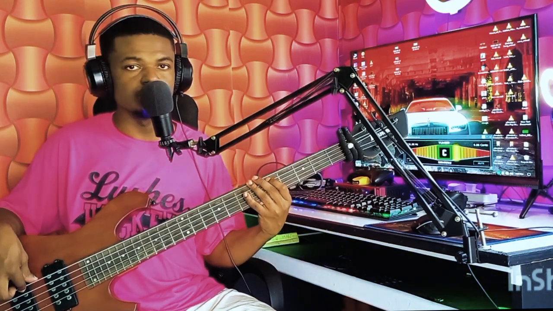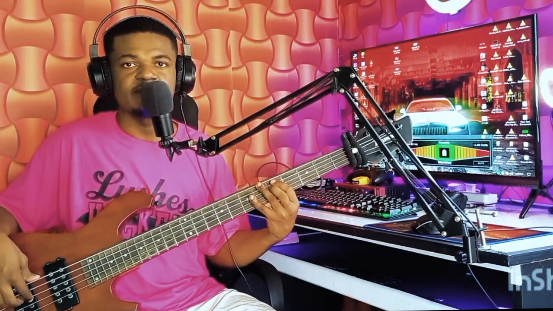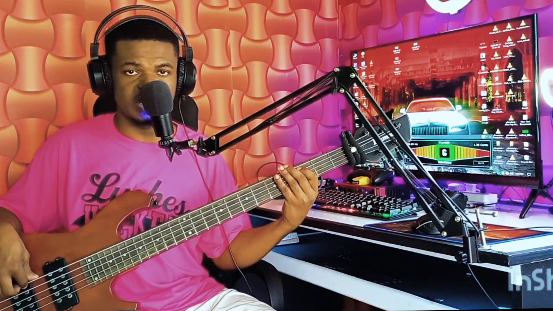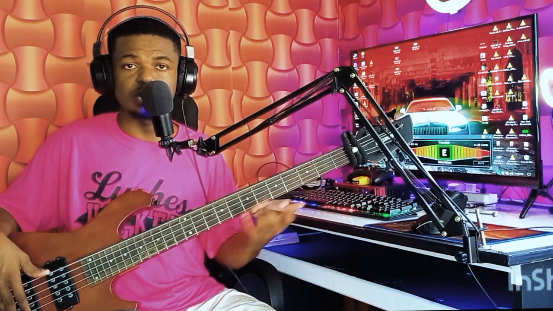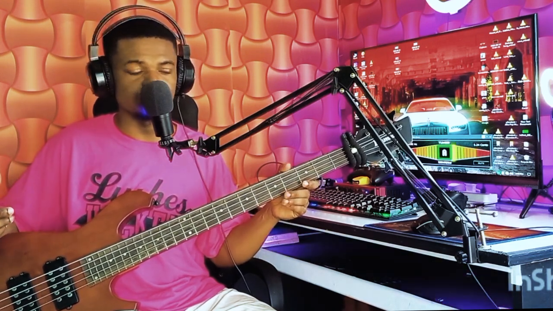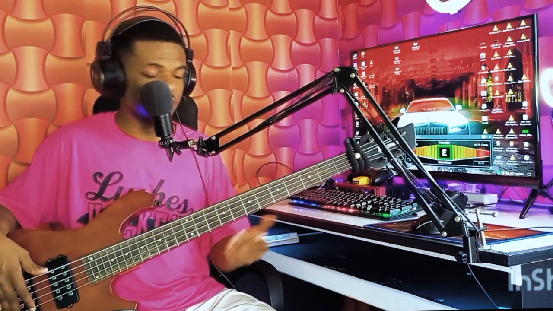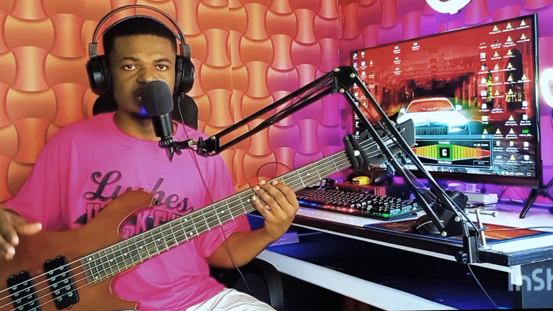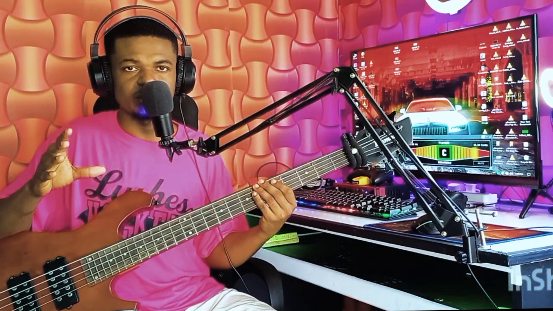Okay, this is how I mean it. So you see that the progression goes like this: 2, 5, 1. Okay, you see that? So when you do this to all the progression, you'll be getting more ideas on your next attempt at creating your own bassline. I hope you understand it. It's very simple. You just have to concentrate on the notes and fixing the notes in the progression with the right timing.